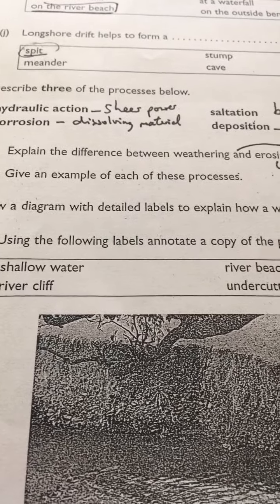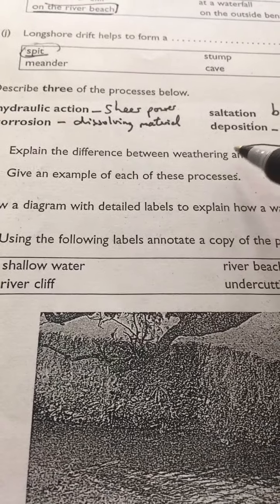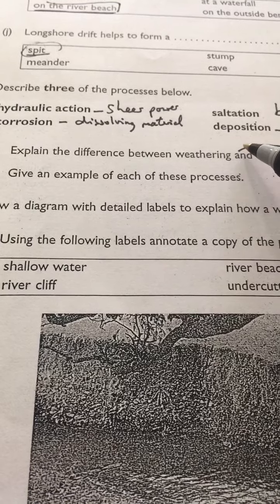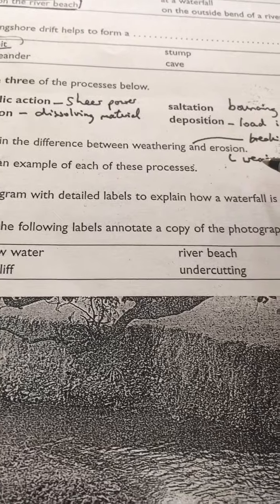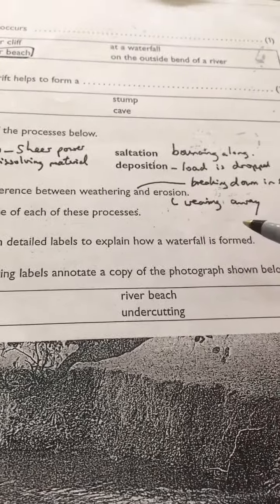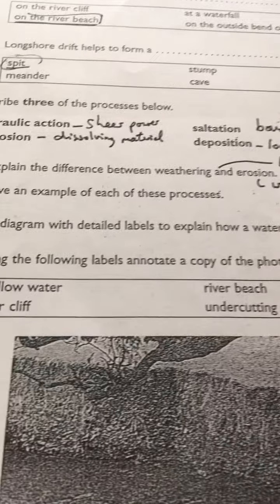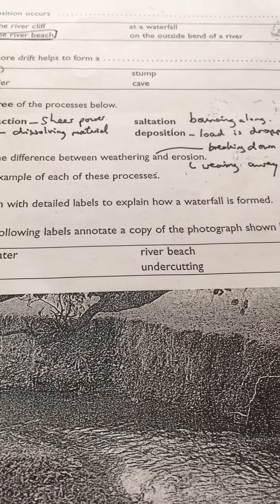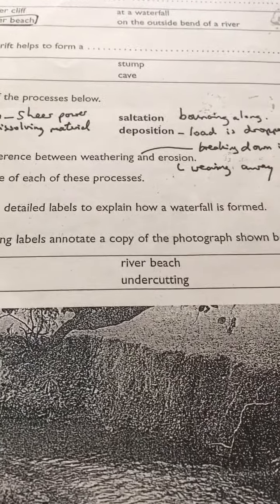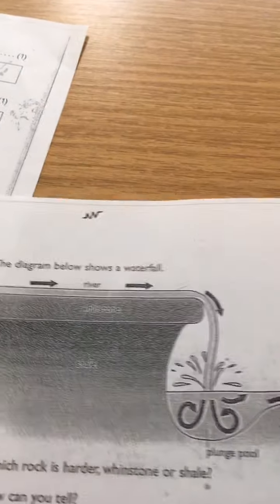Give an example of each of these processes. An example of weathering would be freeze-thaw or onion skin. An example of erosion would be corrasion, attrition, solution, hydraulic action. Any of those will do. Draw a diagram with detailed labels to explain how a waterfall is formed. Well, that's silly because it's here, isn't it? It's on the next page.